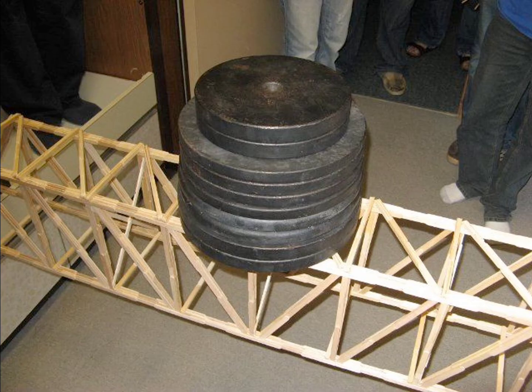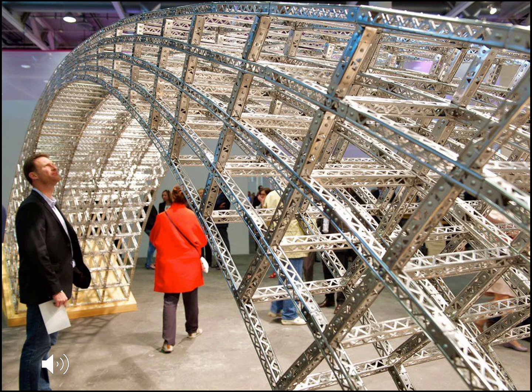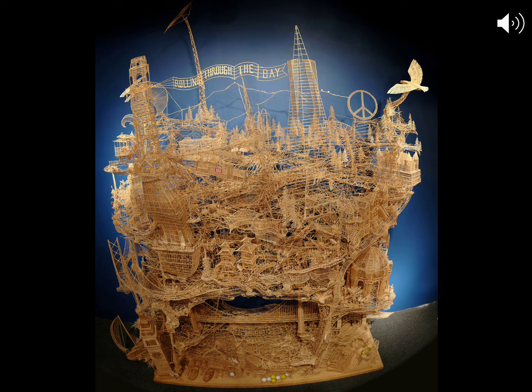One thing you could do with engineering is to see if you could build a small bridge that could hold some very, very heavy weights like this one. Or you could make an enormous bridge just out of Lego. And quite a well-known artist made this much larger bridge entirely out of Meccano. And here's a bridge made out of toothpicks. And a whole strange city or something or other made out of toothpicks. I think there's 1 million of them or something in here.